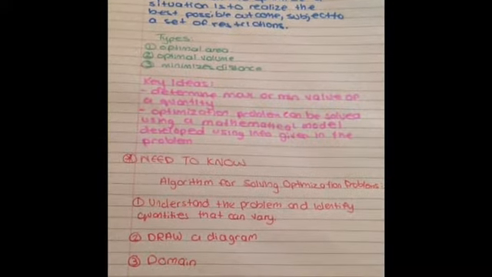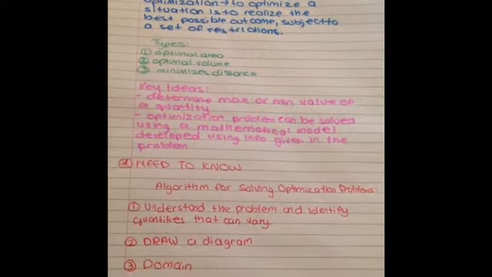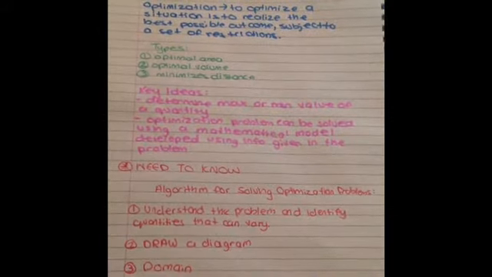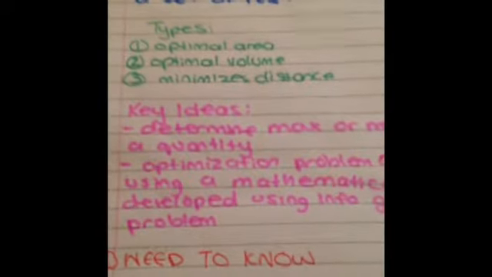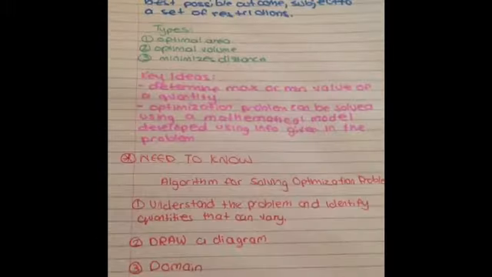Because of these restrictions, the domain of the function is usually restricted. As you have seen earlier, in such situations, the maximum or minimum can be identified through the use of calculus, but might also occur at the ends of the restricted domain. So we will take a closer look into three types of optimization problems today. So look at how to solve optimal area, optimal volume, and to minimize distance. So let's look at some key ideas.